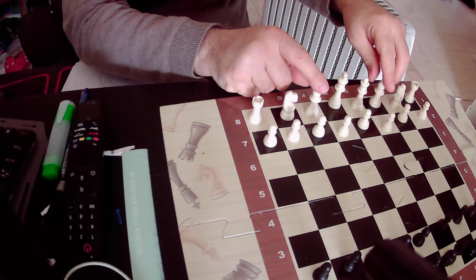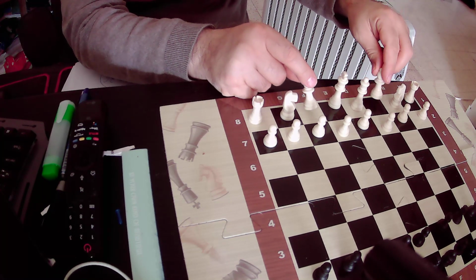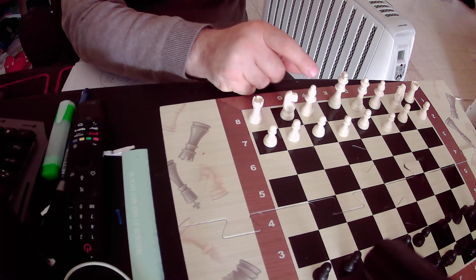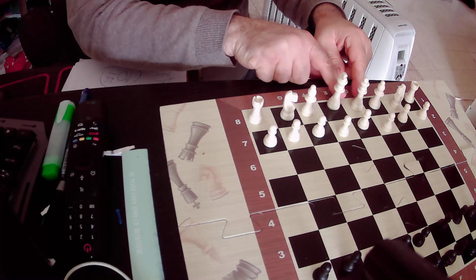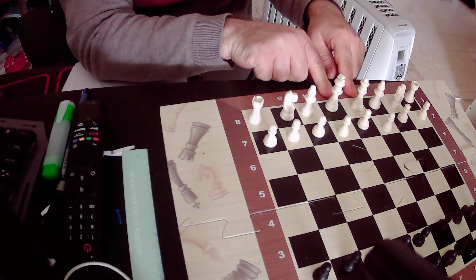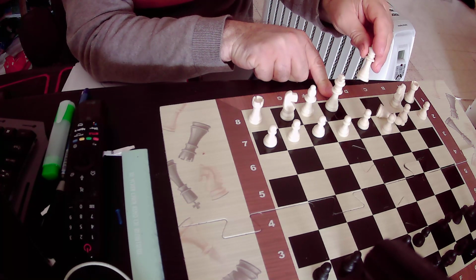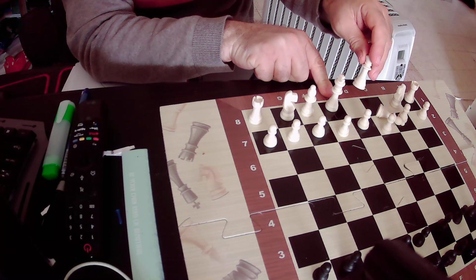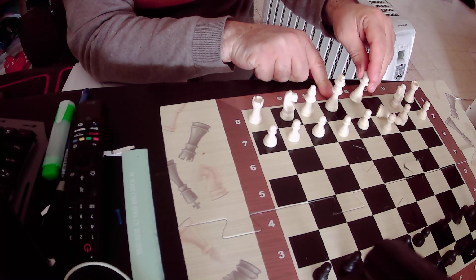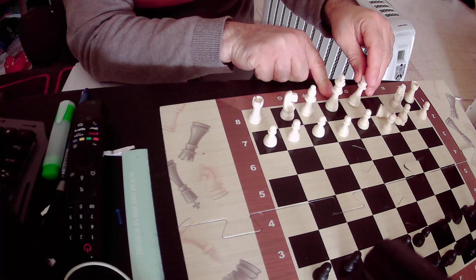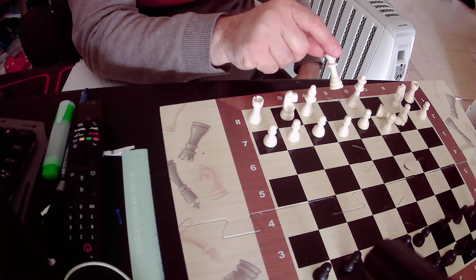Then two bishops in the two central squares remaining in the row. Queen in column 4, king in column 5.